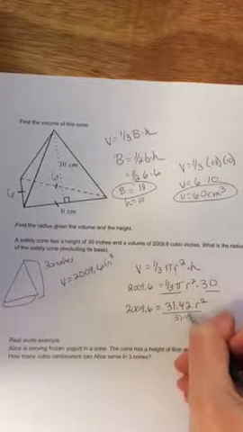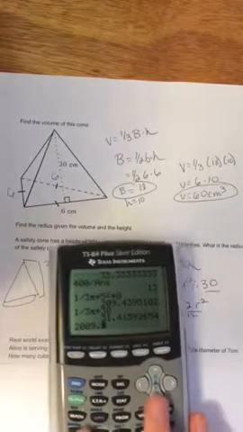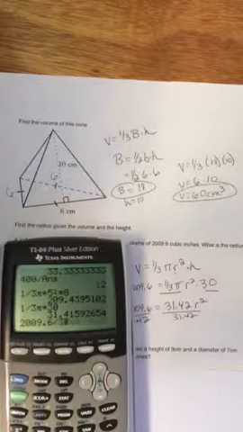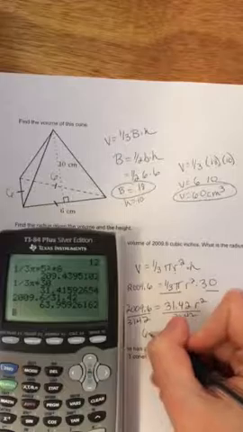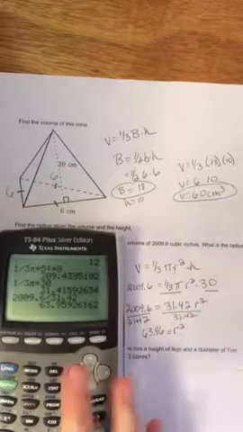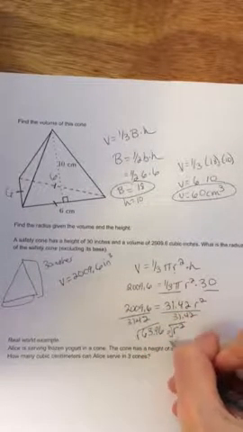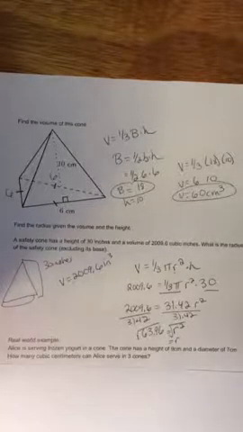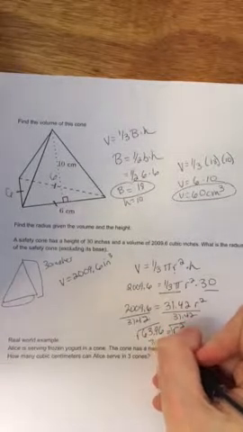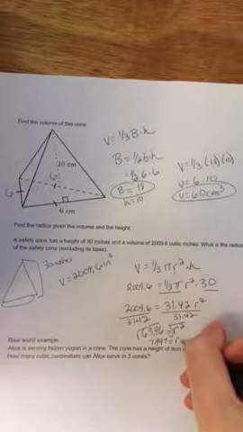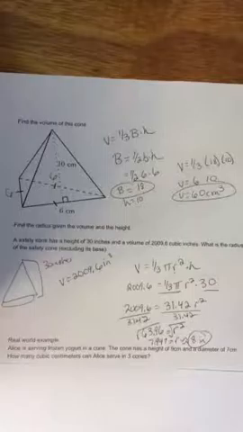So I have to divide both sides by 31.42. 2009.6 divided by 31.42 is approximately 63.96. Now remember, to get rid of a square, I have to square root both sides. So r equals the square root of 63.95, which is approximately 7.997, which is really approximately 8 inches. So we're going to round up.